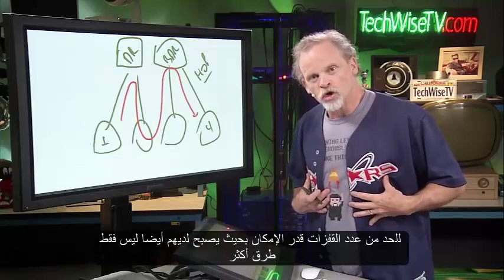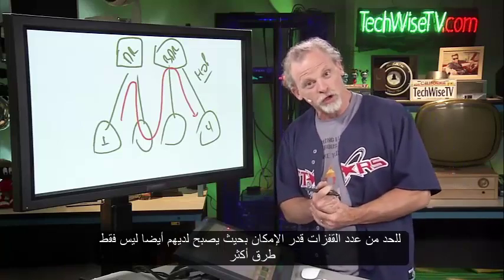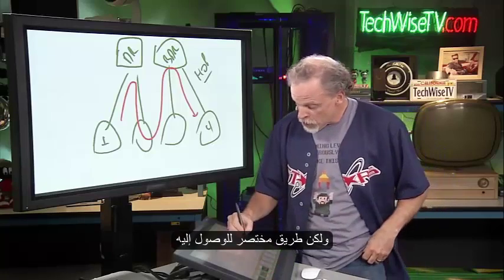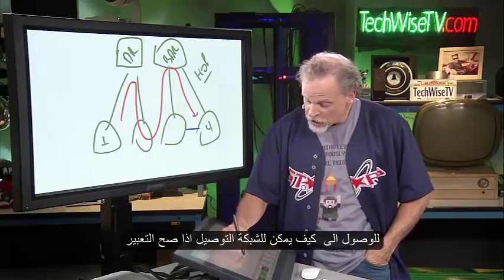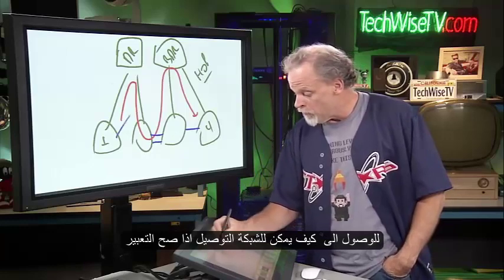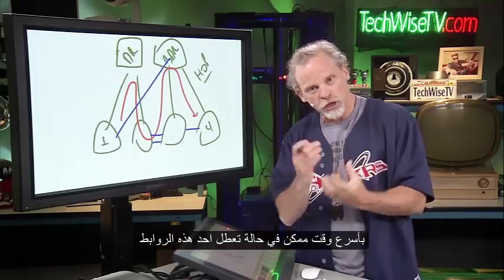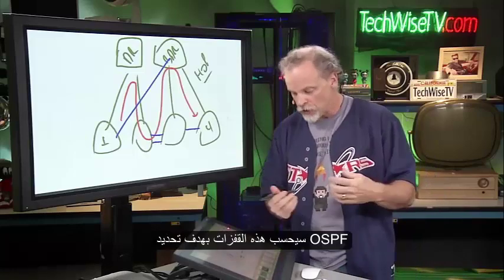so it behooves me as a designer to reduce hop counts as much as possible, so that I have not only multiple links, but easier shortcuts to access how a network can connect up, so that people can really get to the resources they need as quickly as possible in case those links fail.